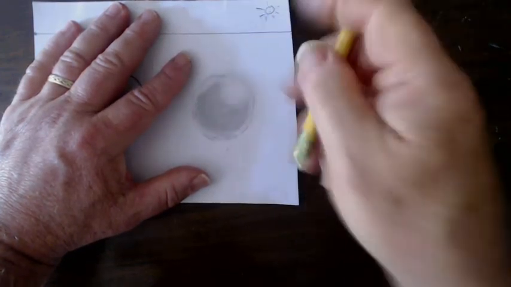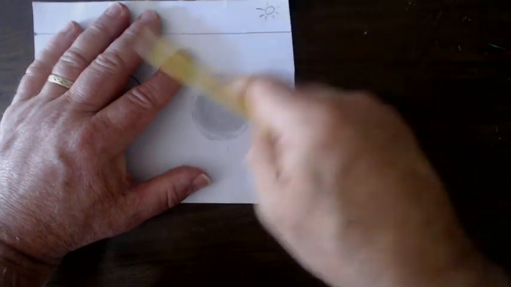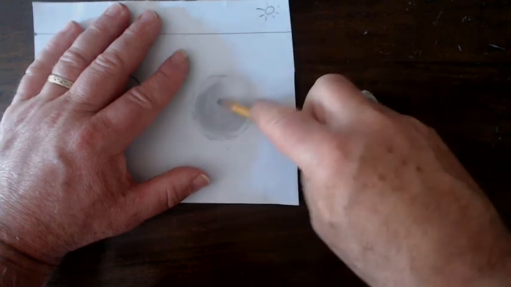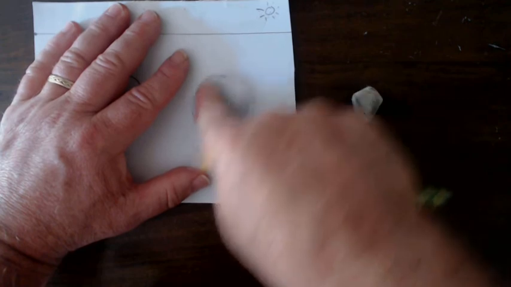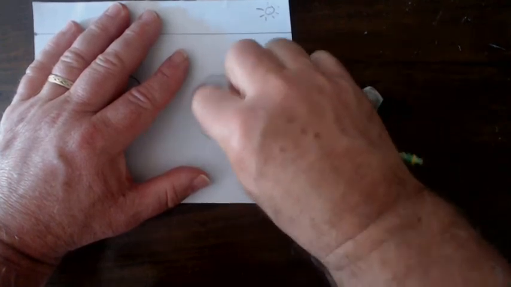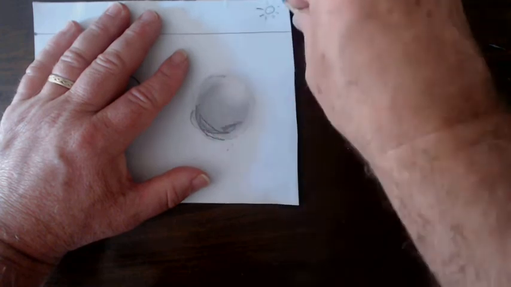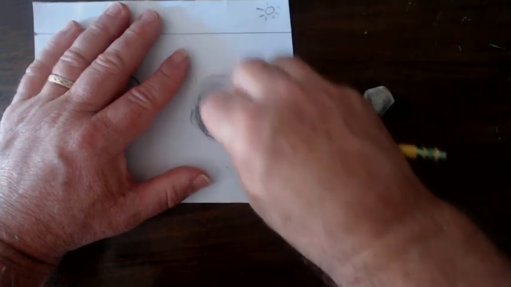My goal is to have a really light area and then a slightly light gray area around it, and then medium gray, and then I'm going to get some darker gray down here, which is furthest from the sun, or whatever your light source is.